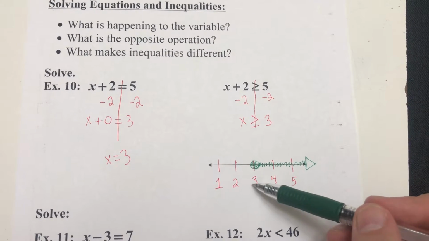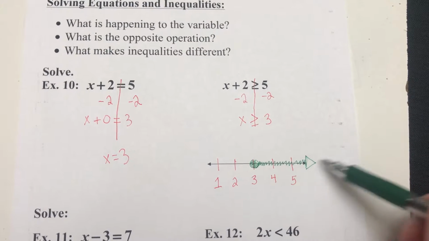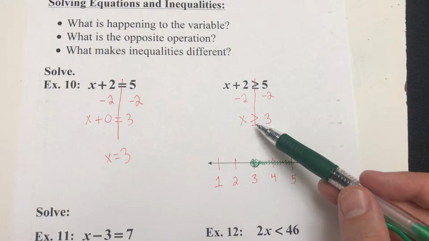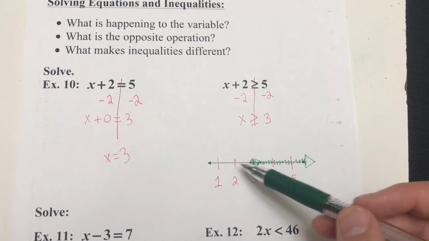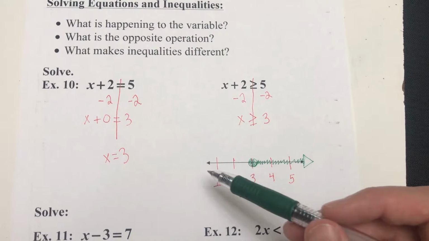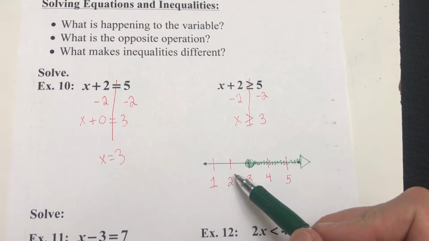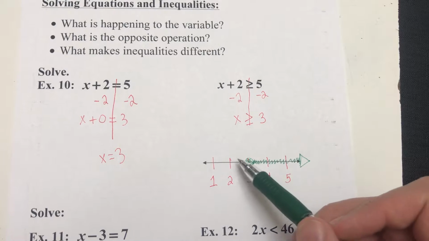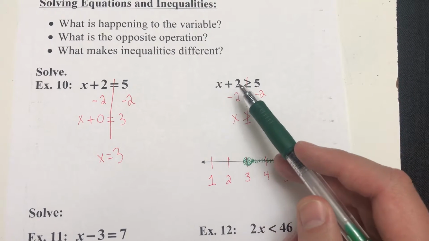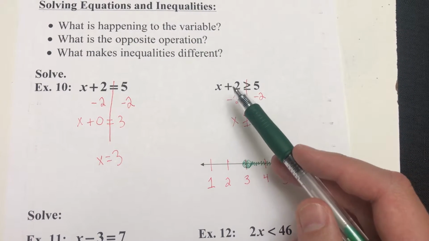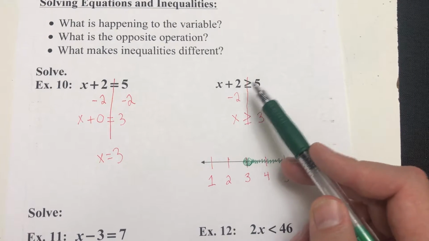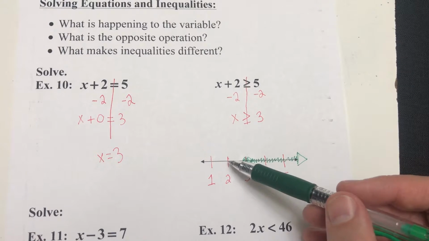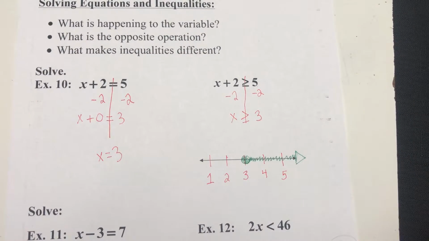All the numbers that are greater than 3 will work, and 3 works as well, since it can be equal to. The numbers here on the left-hand side of the number line will not work. You can quickly check one of those to verify that. If I choose the number 2, which is not in the solution set, and I put 2 plus 2, which is 4, then the statement would read 4 is greater than or equal to 5. That is not true, therefore 2 is not colored in as one of the solutions.